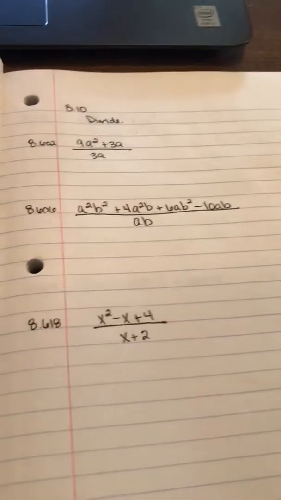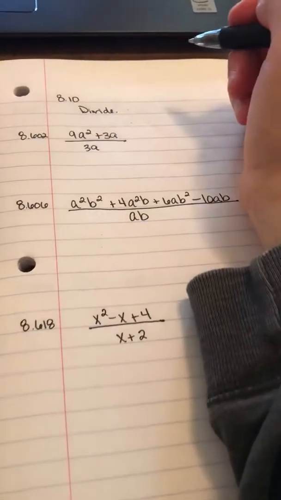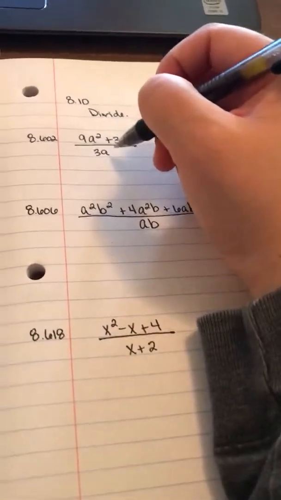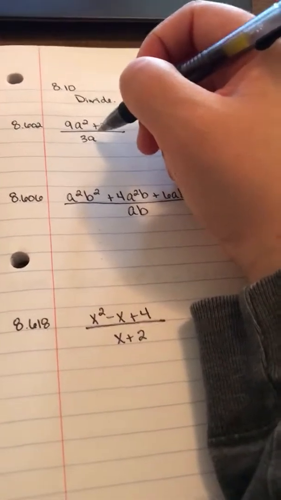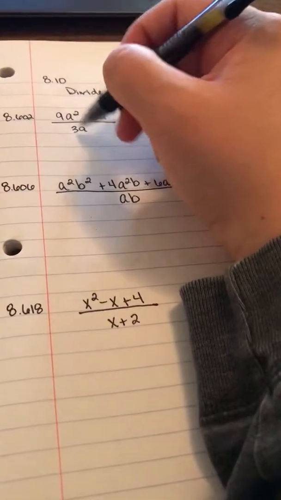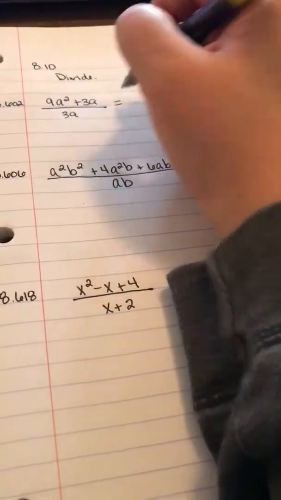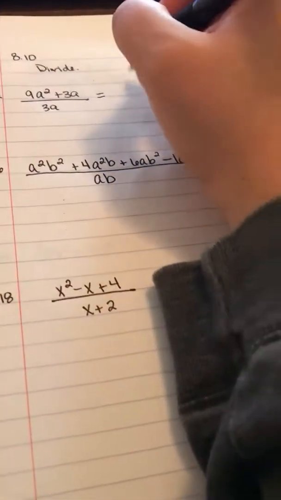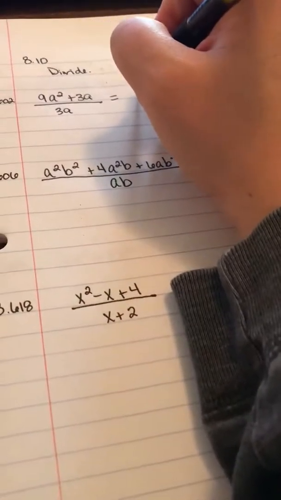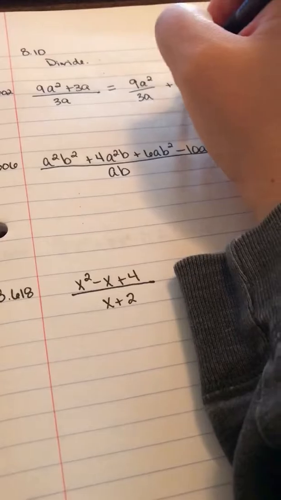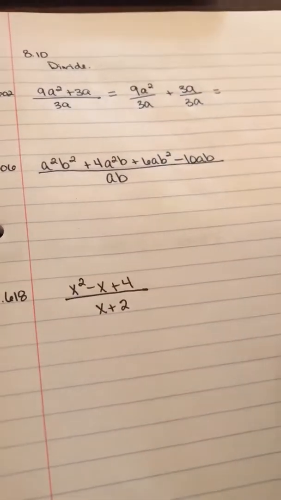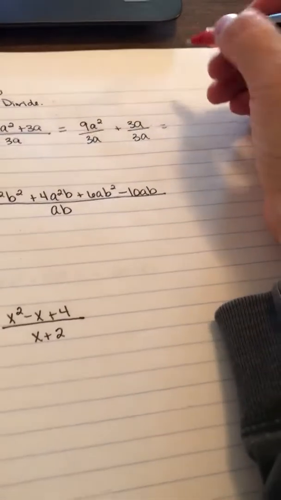For this section, we want to divide. To divide, you can use long division, or sometimes if you're dividing by a monomial, you can just split it up and divide. So like for this one, we're dividing by a monomial, so we can just take each piece apart. And if you can do that without writing it down, it's fine.